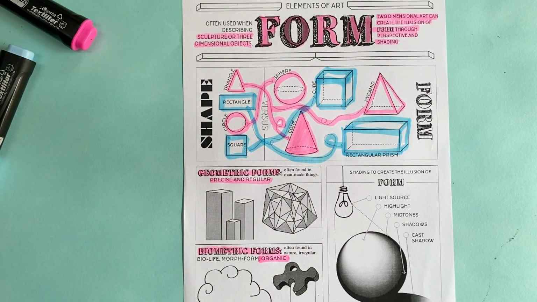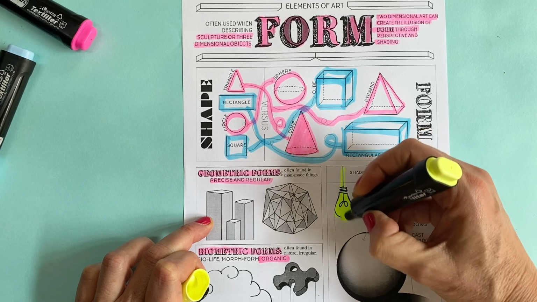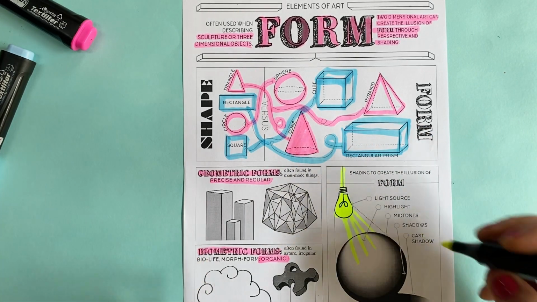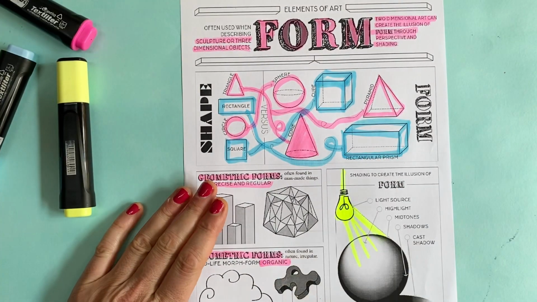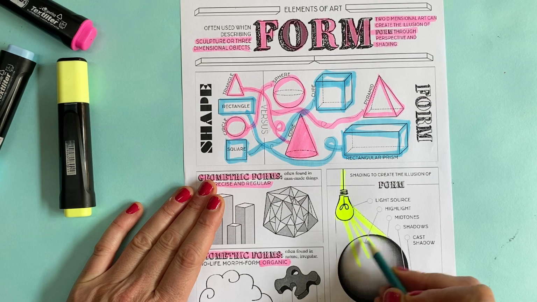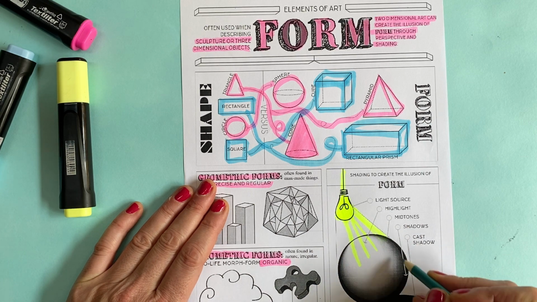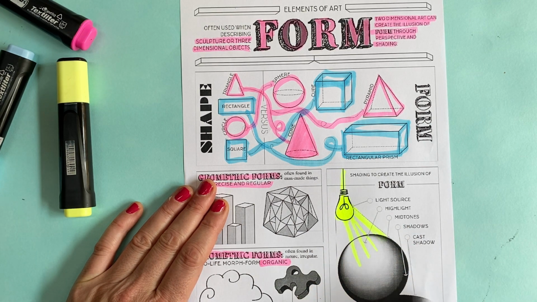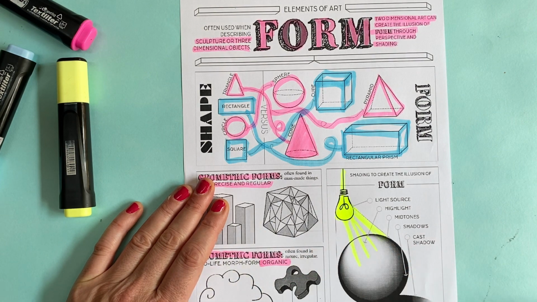Okay, watch this. Over here, we've got a light source. There's the light shining, right? So where's the light shining? There we go. The rays of light are shining onto this sphere. This is our light source. Here we have the highlight. This is where the light is falling. Midtones are over here. Do you see this kind of a gray? And then the shadows over here are in a very dark color. And then here we've got the same thing, because an object that is three-dimensional always casts a shadow.